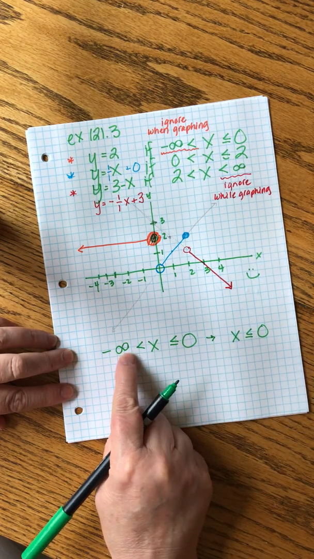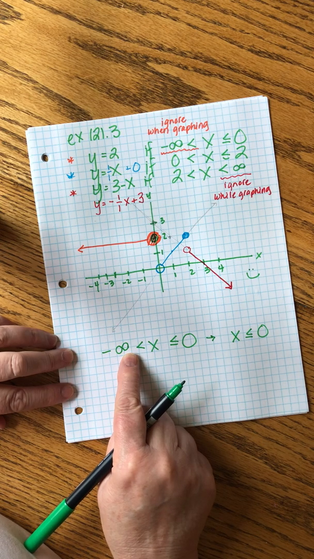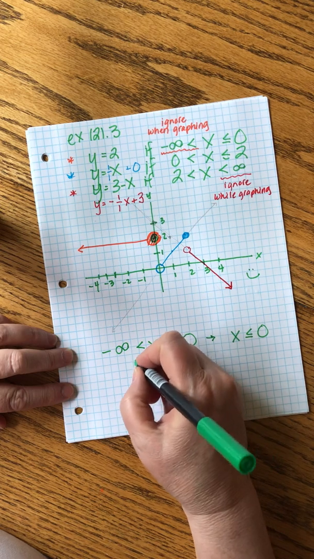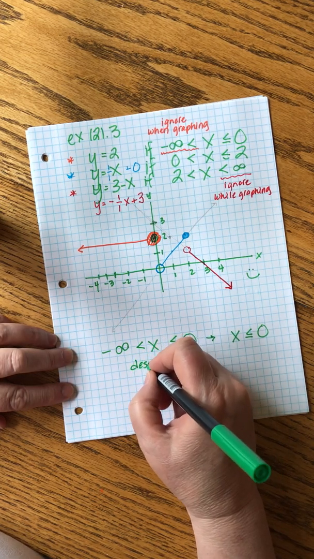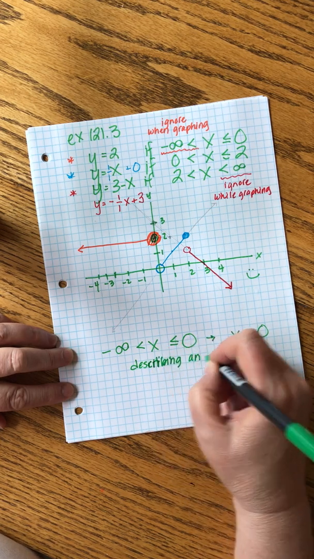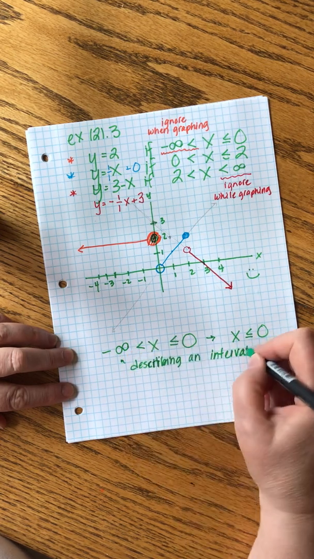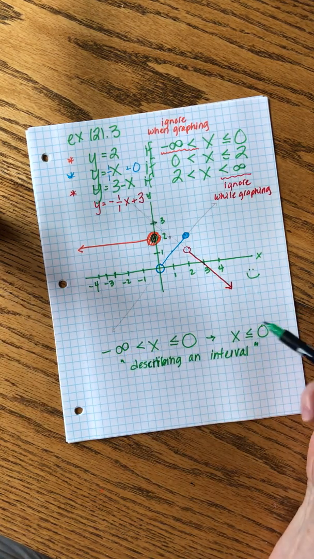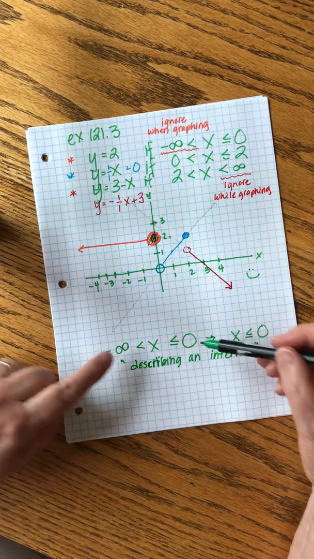What we do when we add this is useful for describing an interval. Okay, that's the mathematical phrase for what we're doing here. This does not describe an interval because it just shows less than.